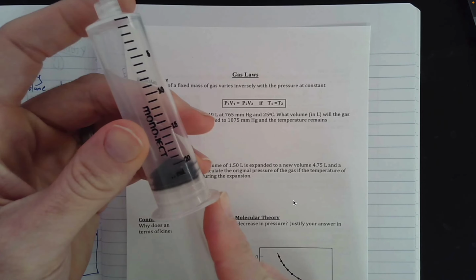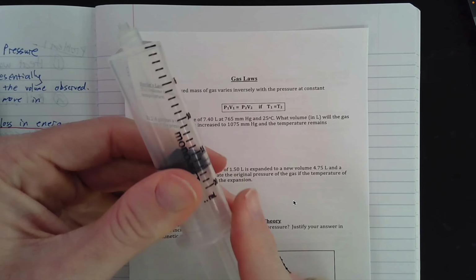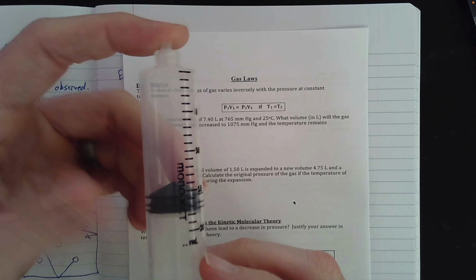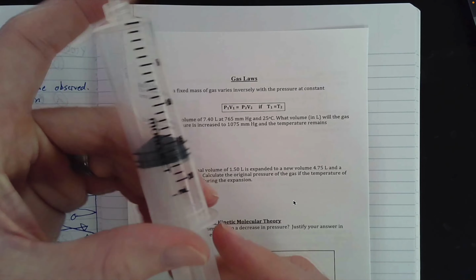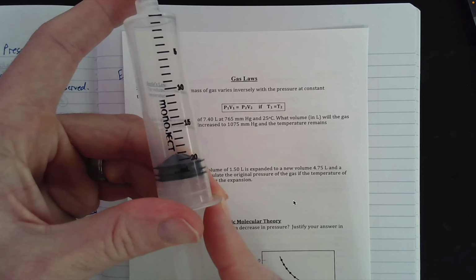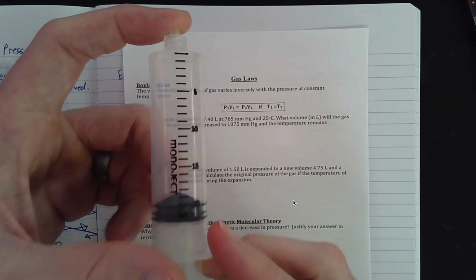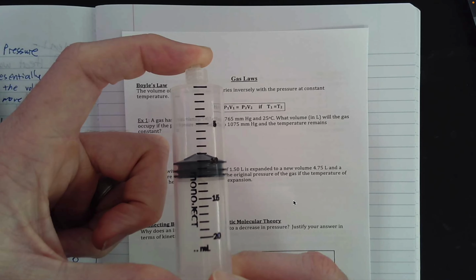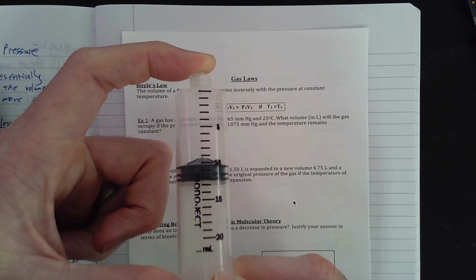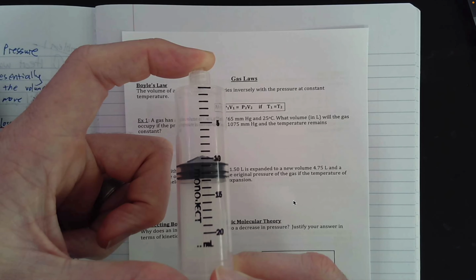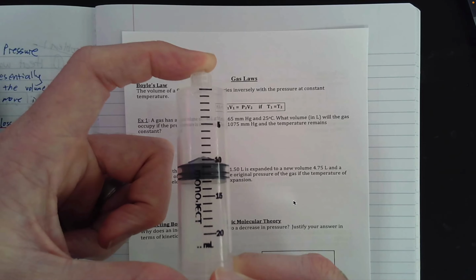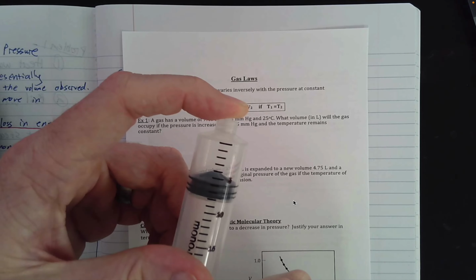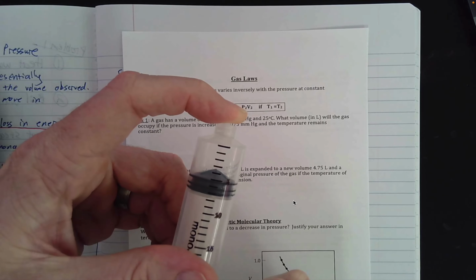So if you have a syringe right here, the top is open, so I can take in air, I can push out air. But if I close the top, and now it's a closed container, I'm going to open it up to about 20 milliliters. If I put my finger over the top and I push it in, so I've cut the volume by half, so I've actually increased the pressure by 2. I've cut it by half, so I've doubled the pressure. So if you cut it by a quarter, then I have quadrupled the pressure.